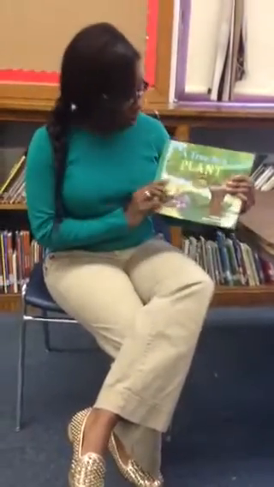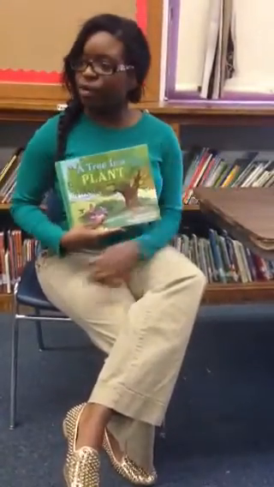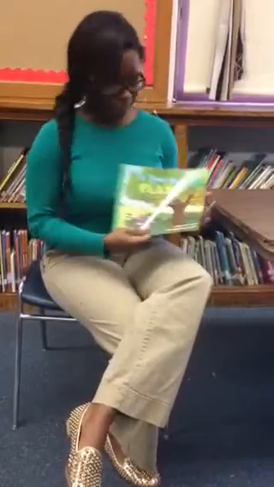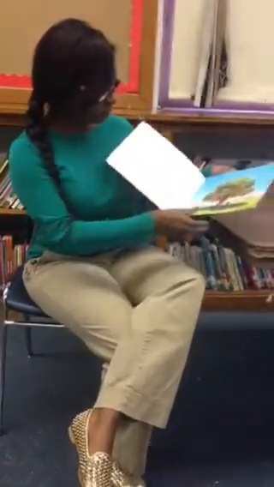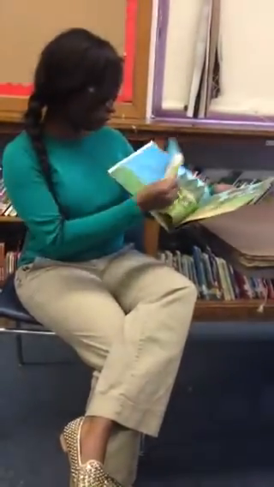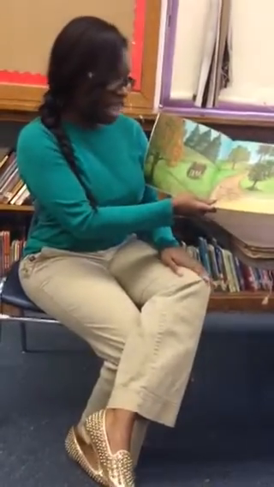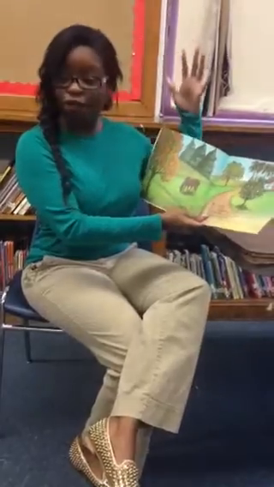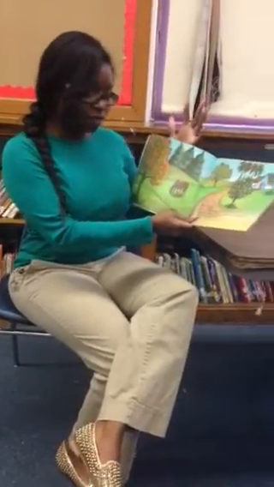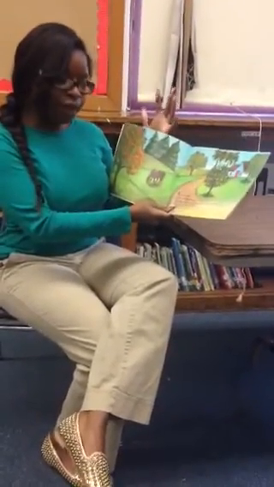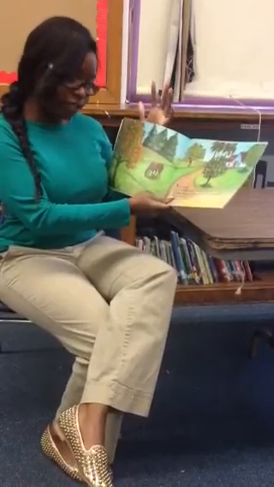So the book we're going to read today is called A Tree is a Plant, and we're going to learn about trees. A tree is a plant. A tree is the biggest plant that grows. Most kinds of trees grow from seeds, the way small plants do.